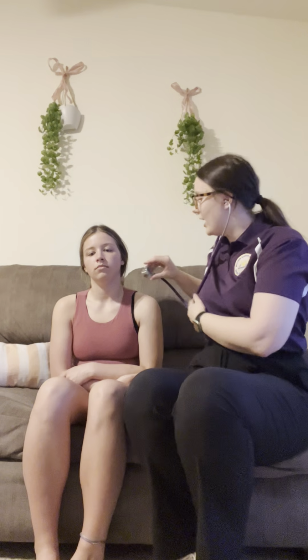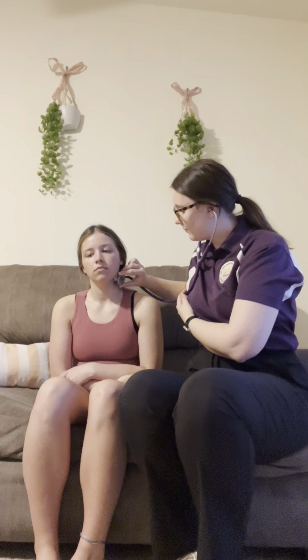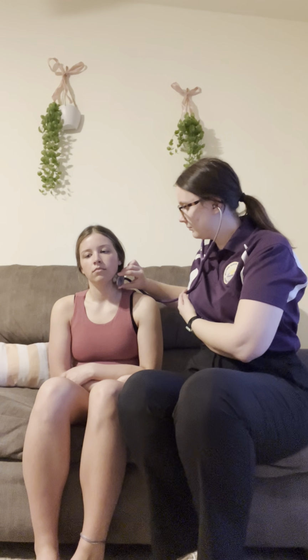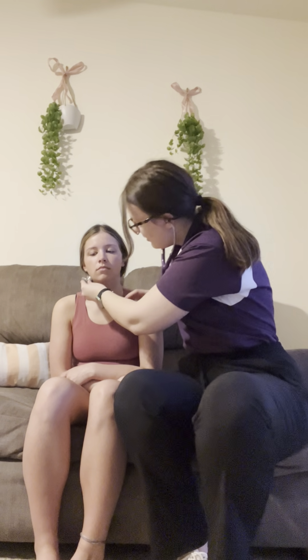Using the bell of my stethoscope, I'm going to place it on the carotid one at a time. Okay, now we're going to place it on the other side.